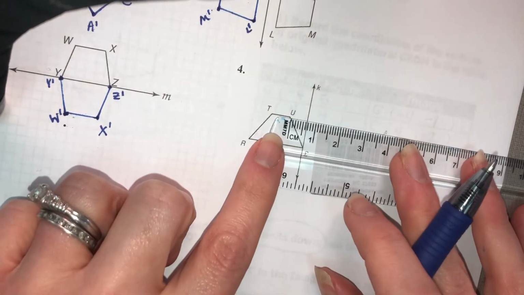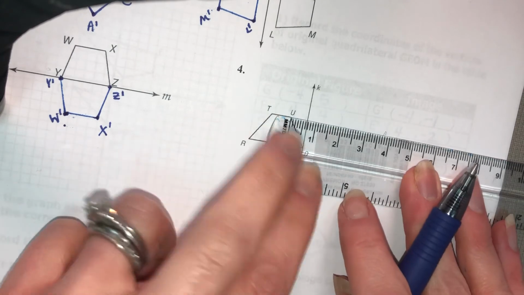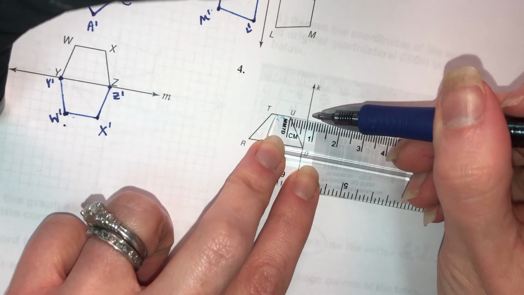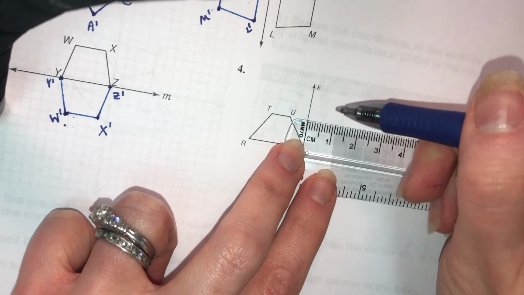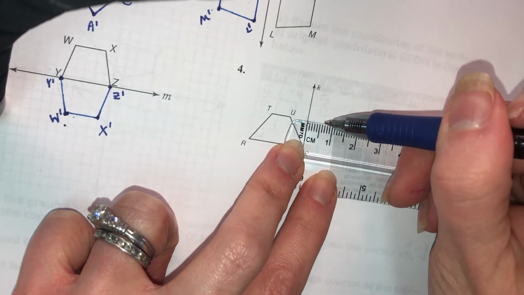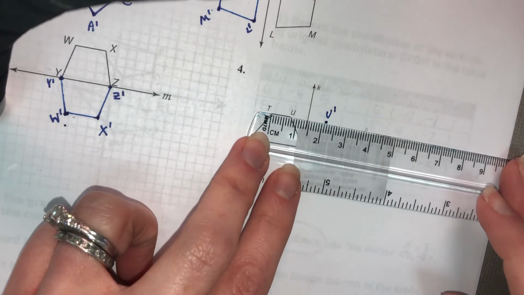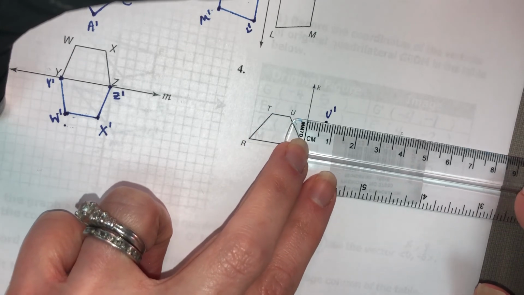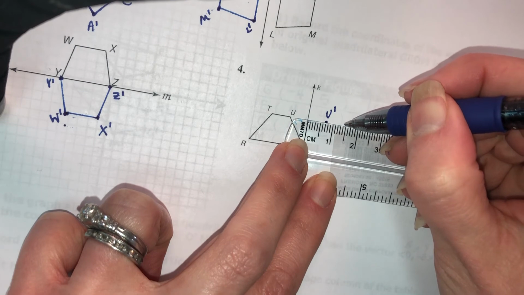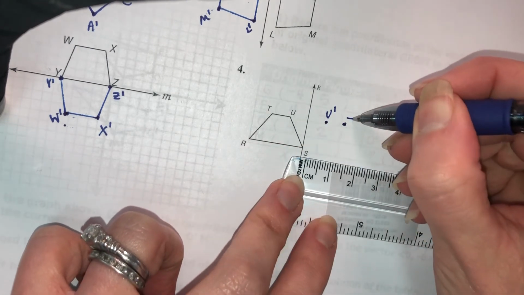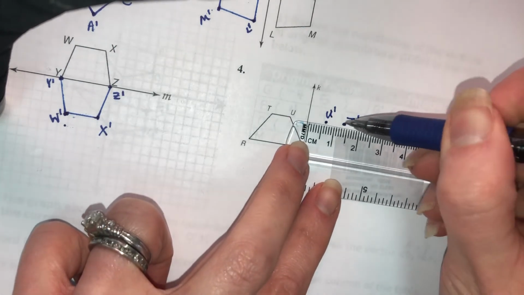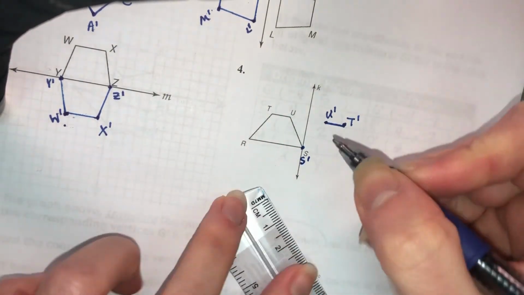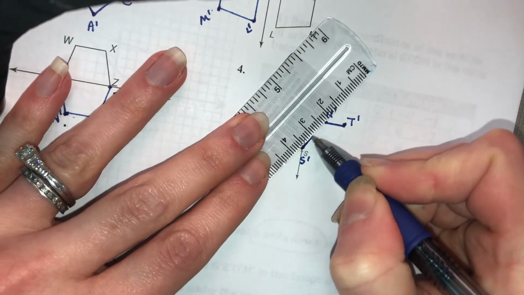So I'm measuring how far is point U from the line K. It looks like it's 6 or 7/10 of a centimeter. I'm going to call that 7/10 of a centimeter. So I'm going to go over here, mark it to the right side, U prime. T is 1.4 centimeters. T prime. Connect those. And then S prime will lie on top of S because it falls on the line of reflection, line K.